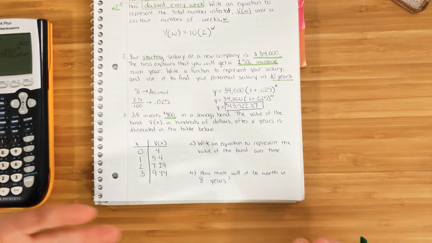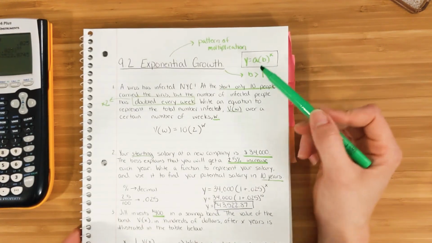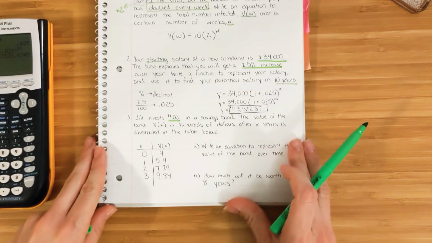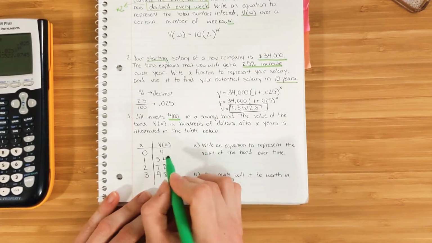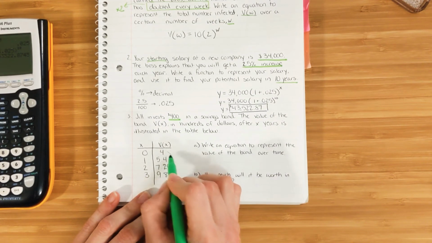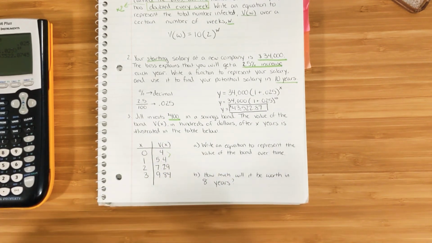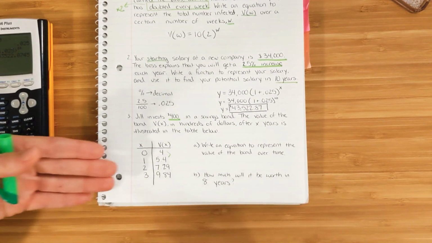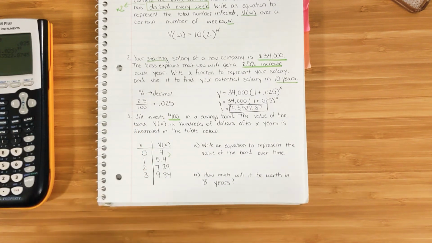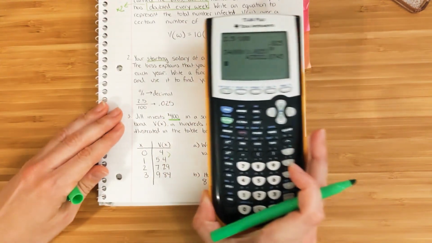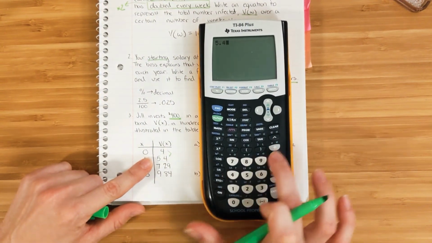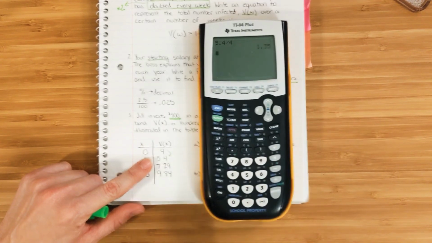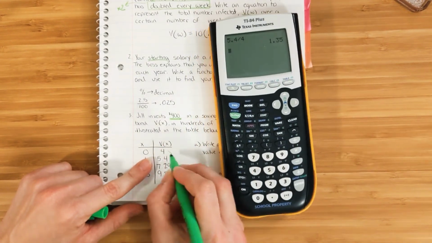The thing that we're missing in order to go back to that original exponential function is our growth factor. Just like we did in our last lesson, I'm going to try to figure out how I get from 4 to 5.4 using multiplication, or from 5.4 to 7.29. Not very easy to do mentally, so let's use our calculator. I'm going to take 5.4 and divide it by 4, and I get 1.35.